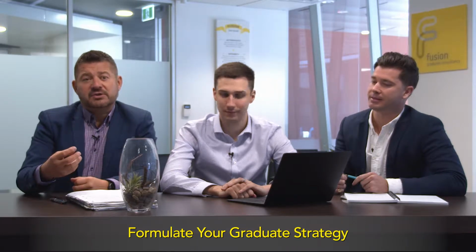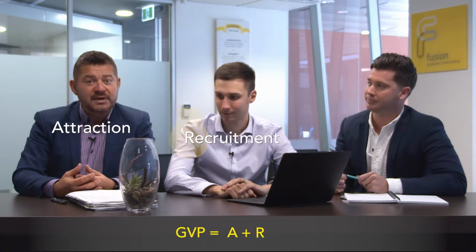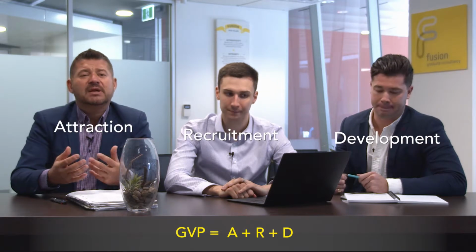A graduate strategy that underpins your graduate program starts with your GVP, your graduate value proposition. The key elements to any successful graduate value proposition are the A, the attraction, the R, the recruitment, and the D, the development program. We want to take you through these key three elements today. So let's begin with the attraction component of your strategy.